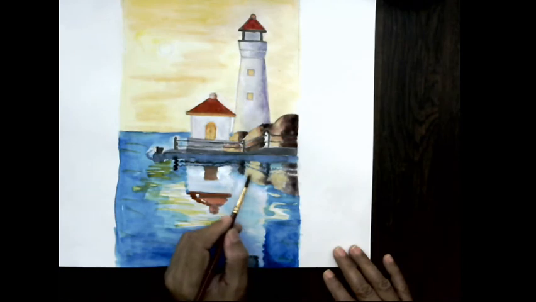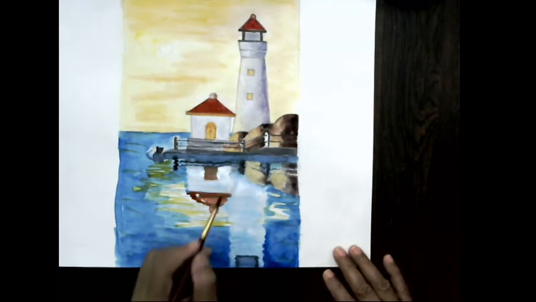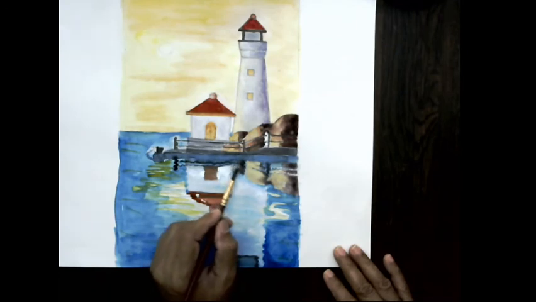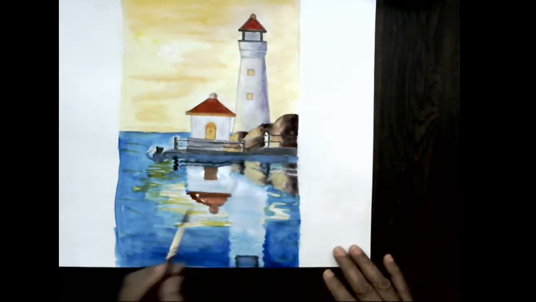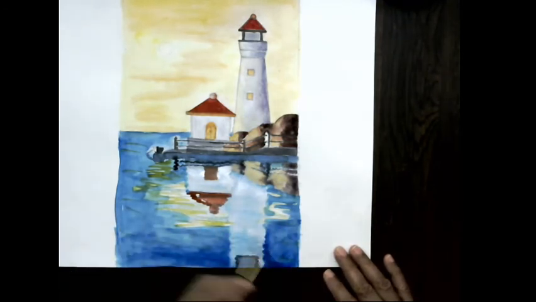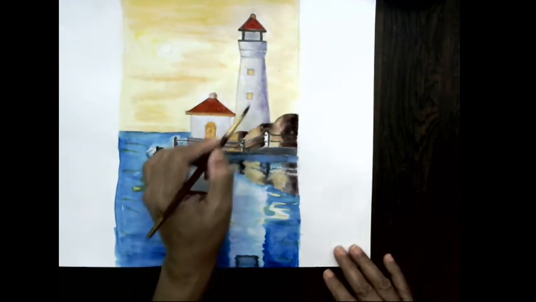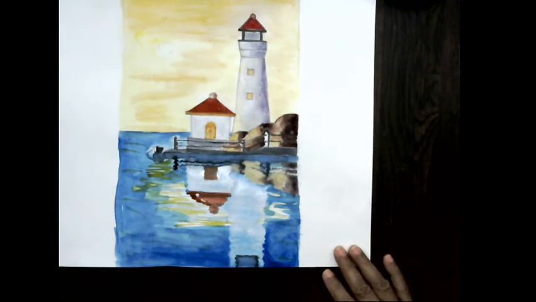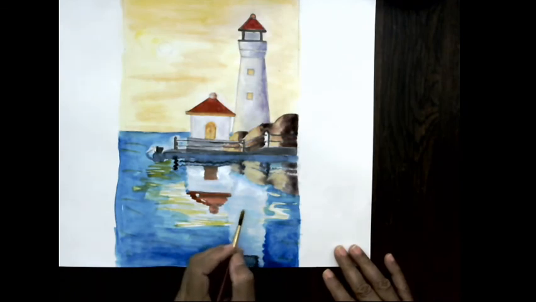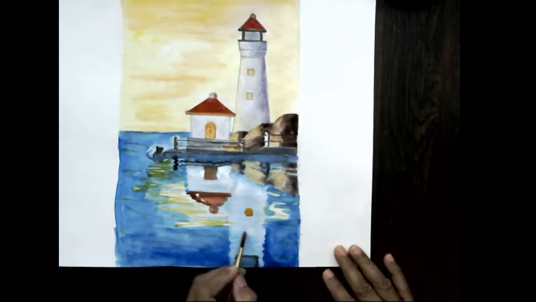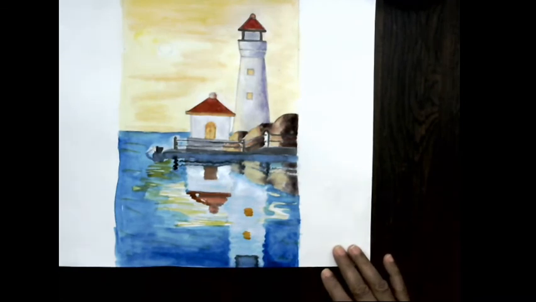So when we paint the reflection in water, it should be done with a very loose hand. You should not apply a lot of pressure when you're painting in water, especially. Okay, so we'll just finish off these two portions here, and we're almost there. One is here, and the same way here. And one is somewhere here. It's like a diminishing thing, so you'll not find any edges as such.